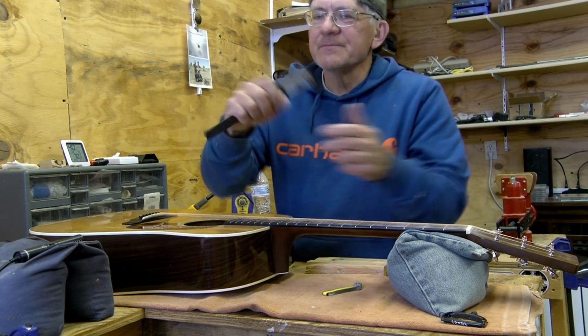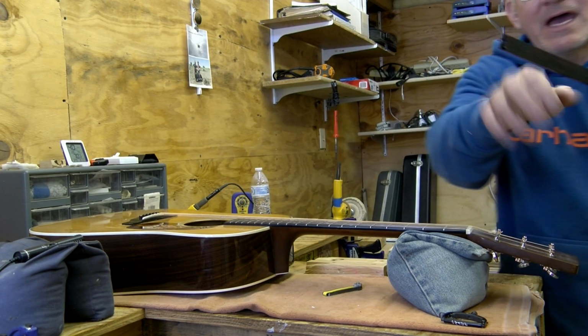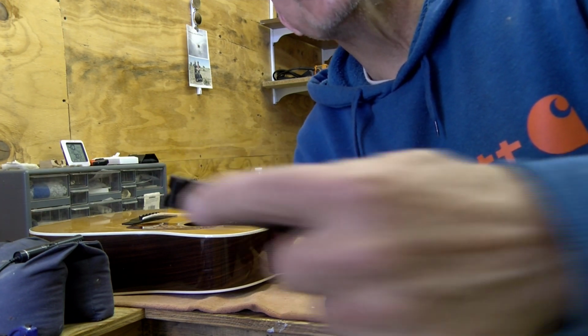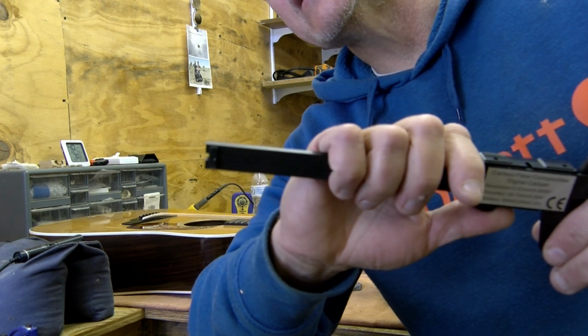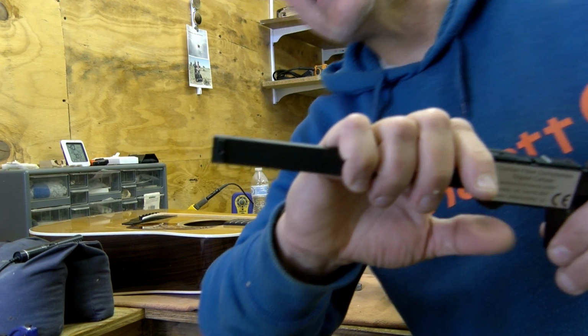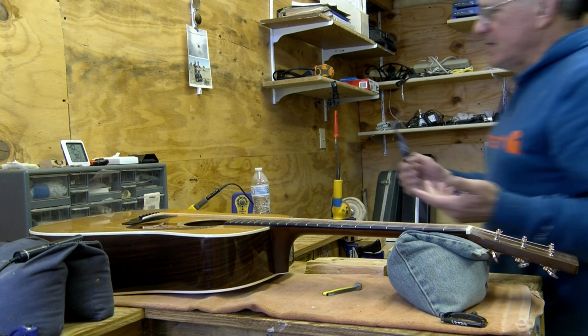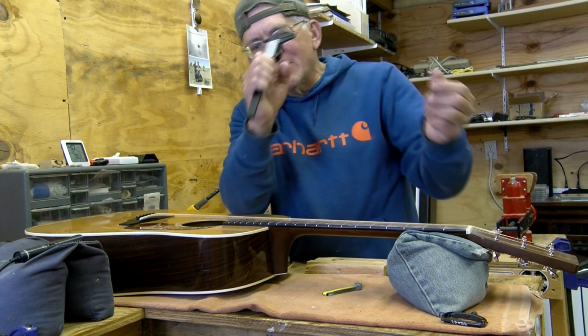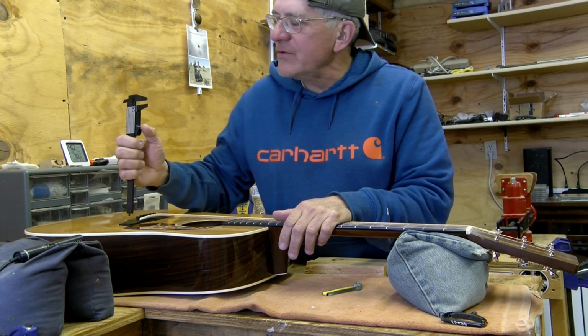See, the gauge starts back here. This is the first time I've done this with this gauge. The gauge starts back here, so you got to get it out here to the end, like that, and you got to recalibrate it, which is not a big deal. But that's why I like the mechanical gauge better, because it starts at the end, so you don't have to do all that.